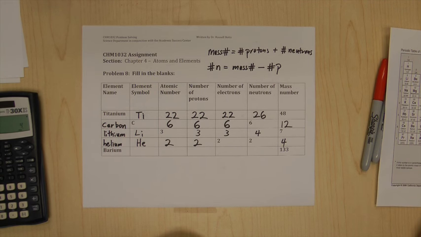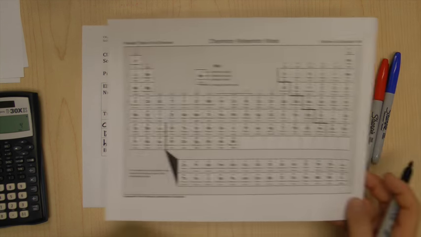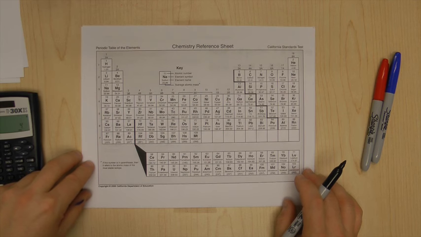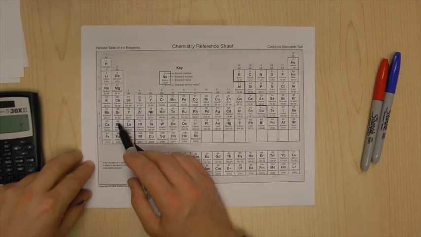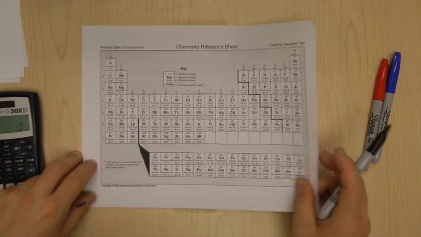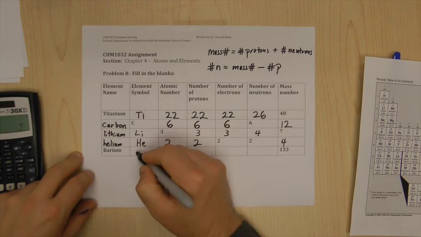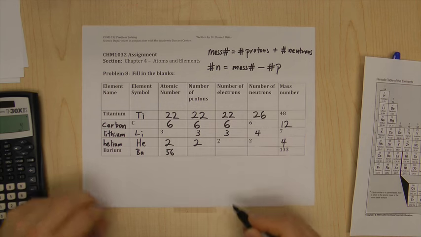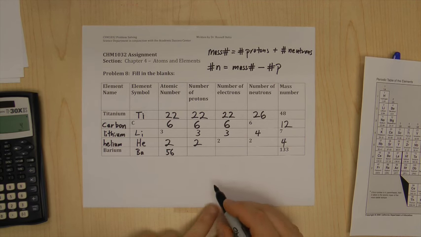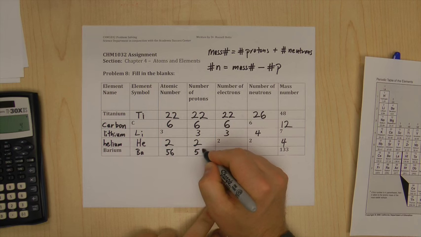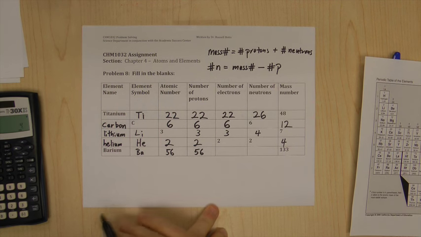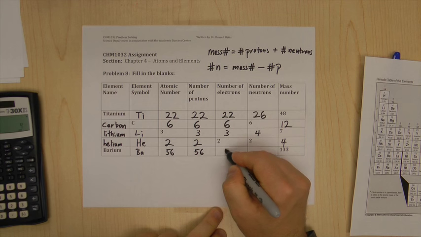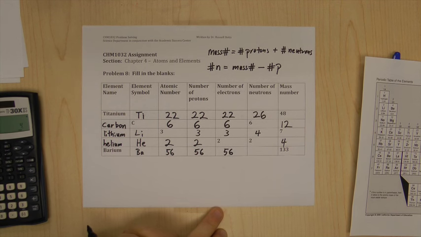All right, here's our good friend barium again. Mass number 133. All right, put the periodic table back up here. Here's our friend barium. Barium has 56 protons. It has an atomic number of 56. So barium, Ba, atomic number 56. So if the atomic number is 56, the number of protons is also 56. Because atoms are neutral, the number of electrons is 56.